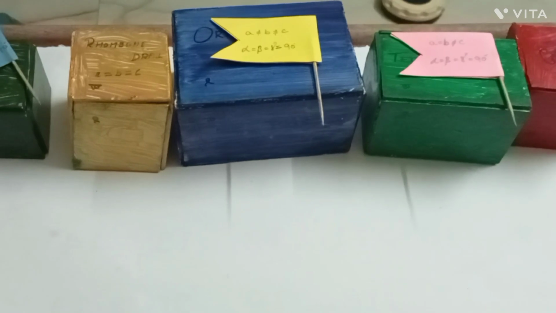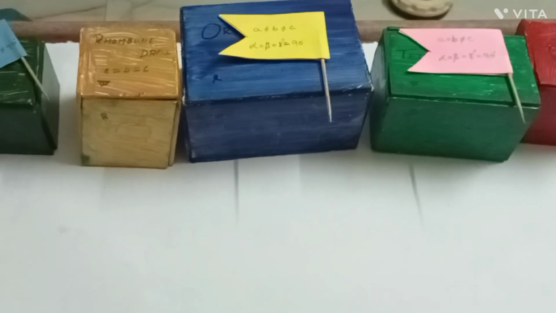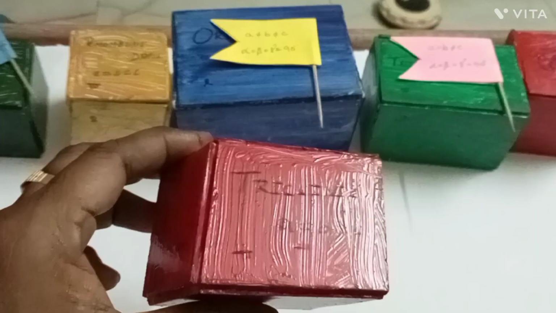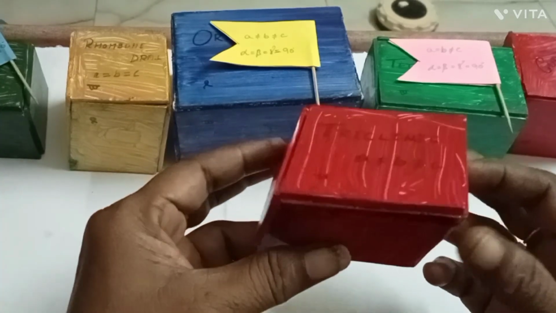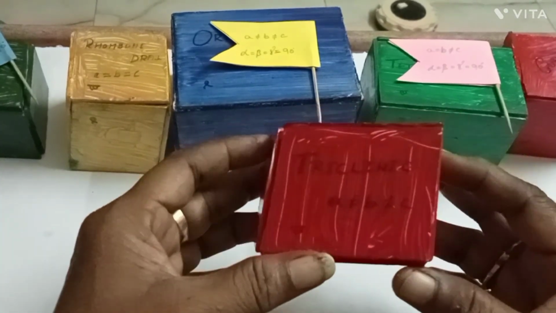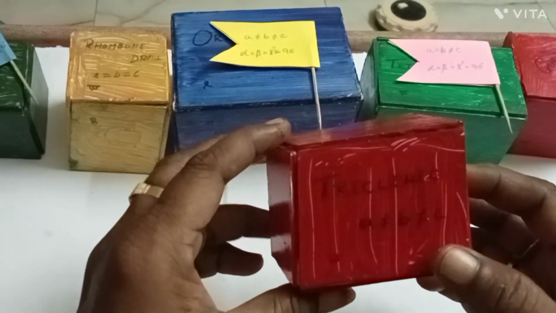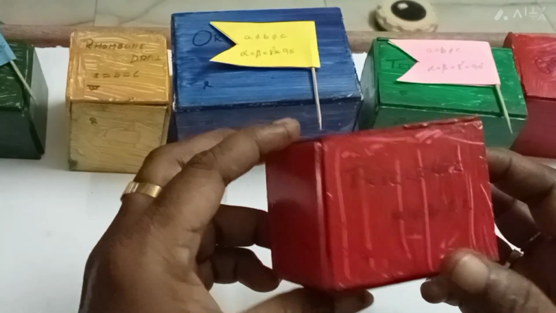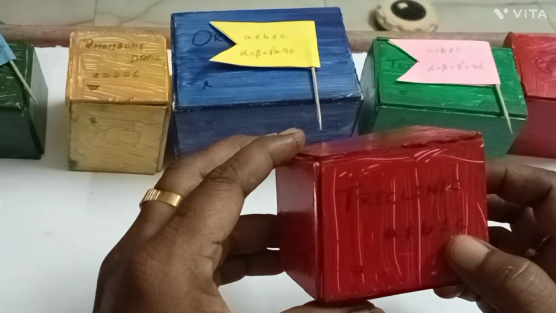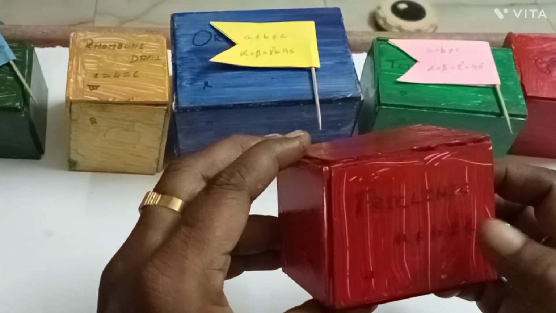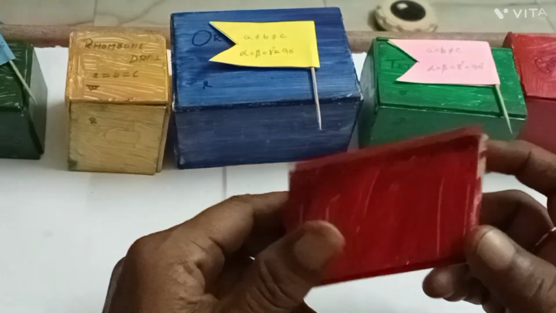So we have seen about five crystal systems. So the remaining two crystal systems will be seen now. This is triclinic crystal system. So this will also be very easy to remember.